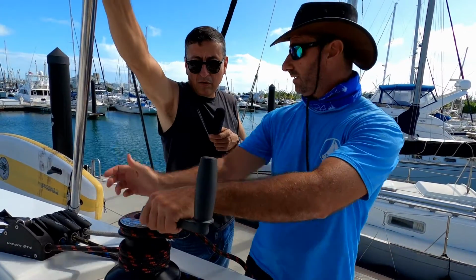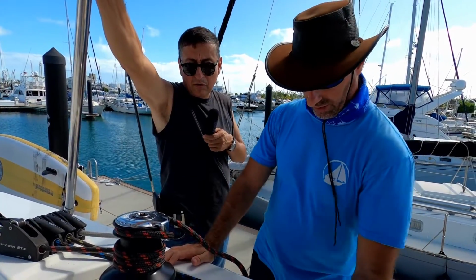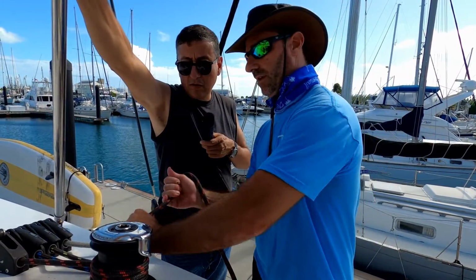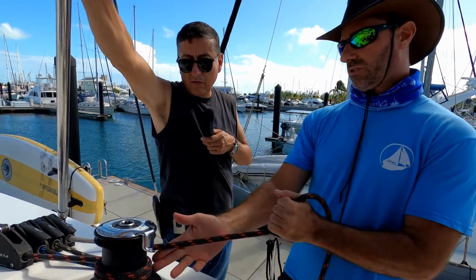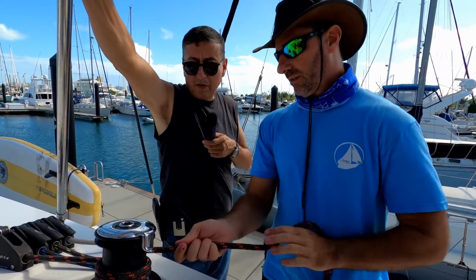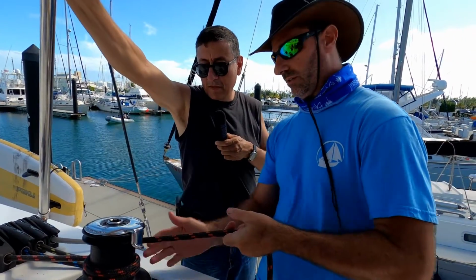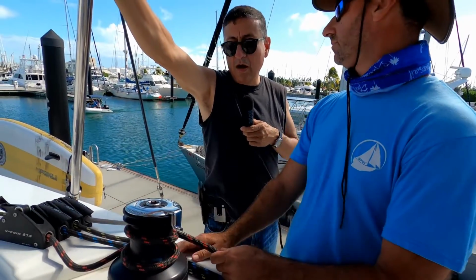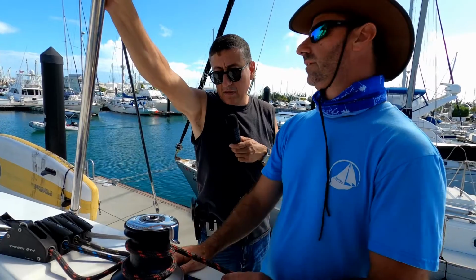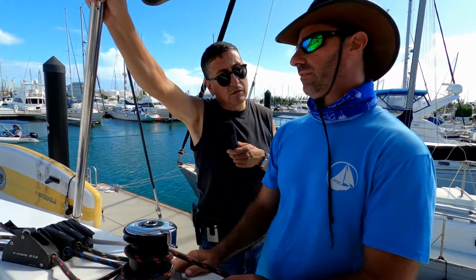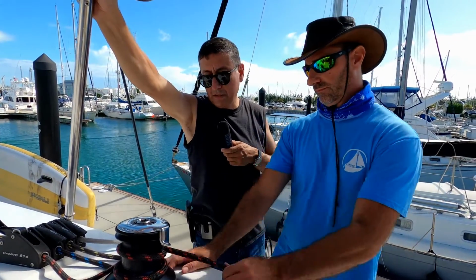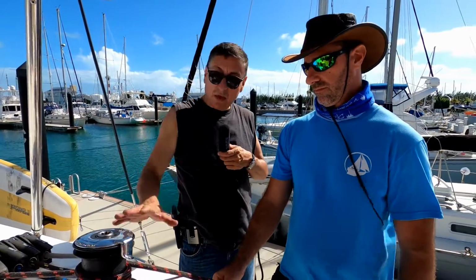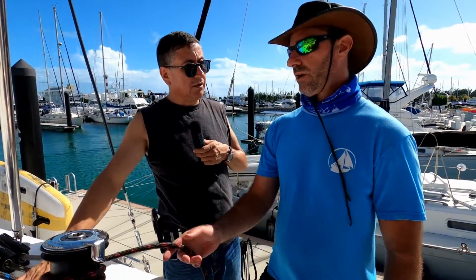Now, if you need to release the line, you take off the handle, you take it off the self-tailor, and you take off another wrap, leaving maybe two wraps. Still holding the line, you put your hand here, and then you just let it out little by little. You release whatever amount you need. That's a great procedure. This is basically with dynamic running rigging.